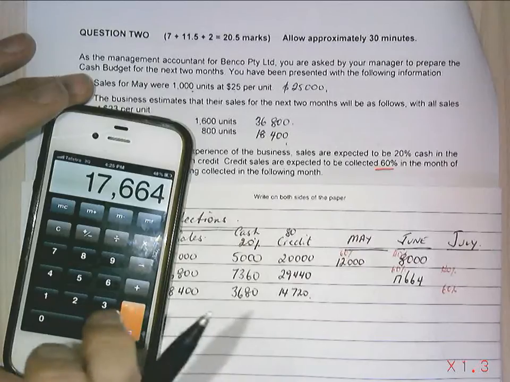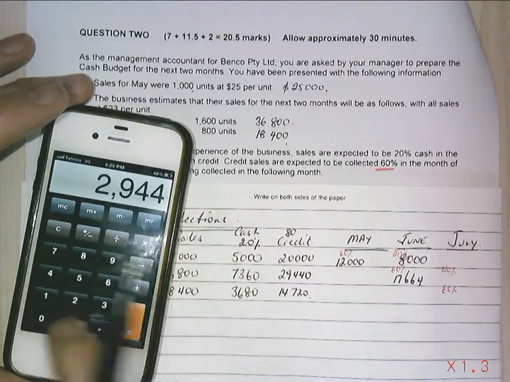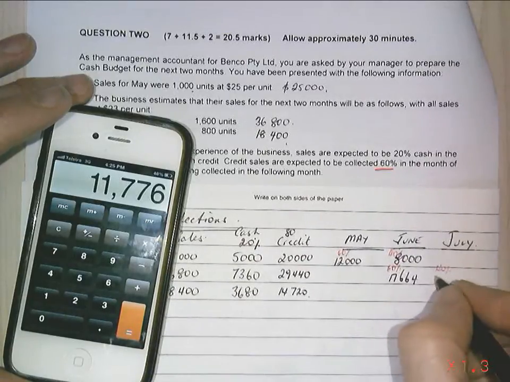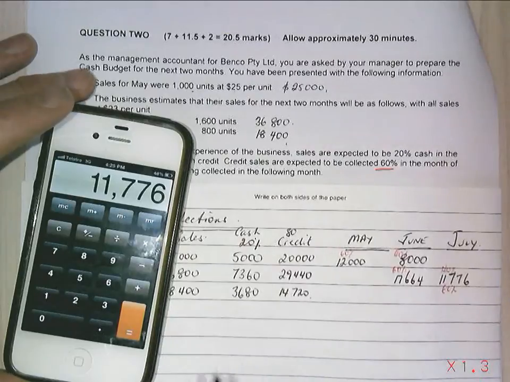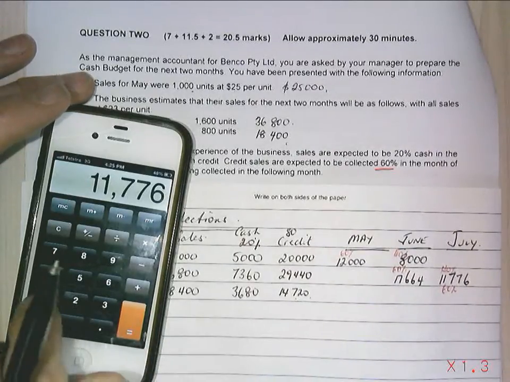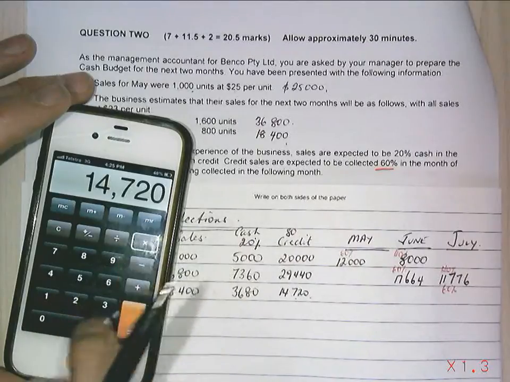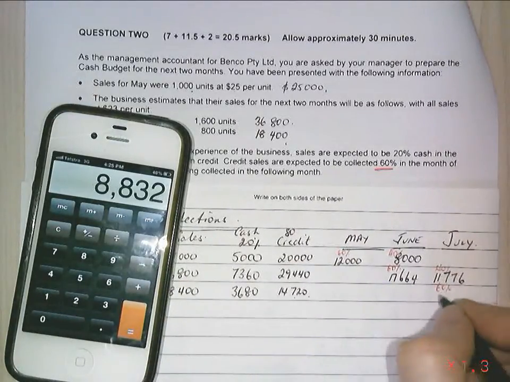And 0.4 times 29,440 equals 11,776. Now we're looking for 60% of 14,720, which is 8,832.